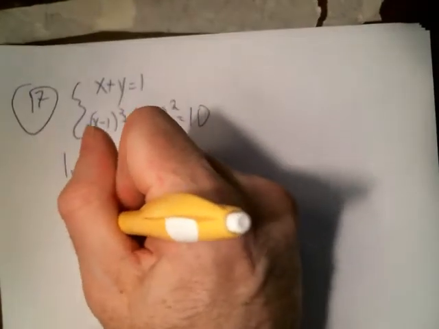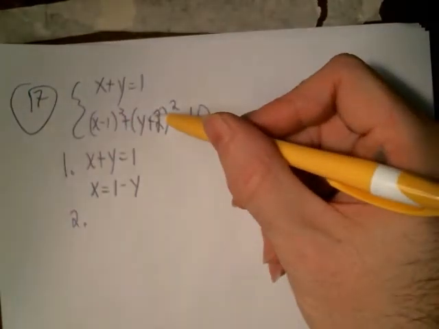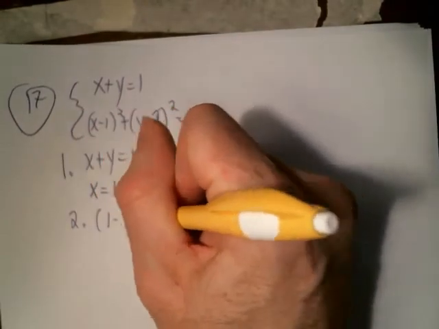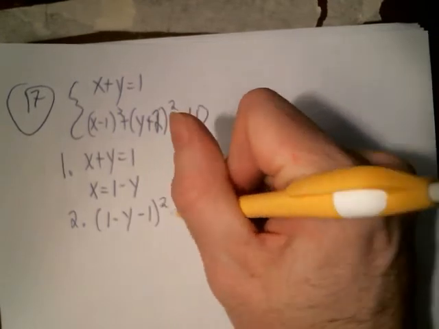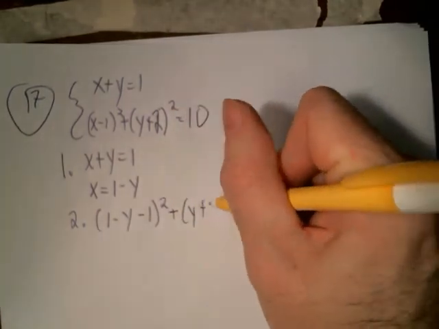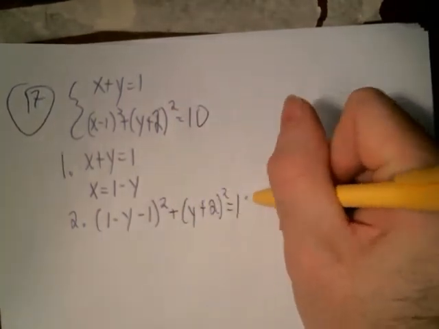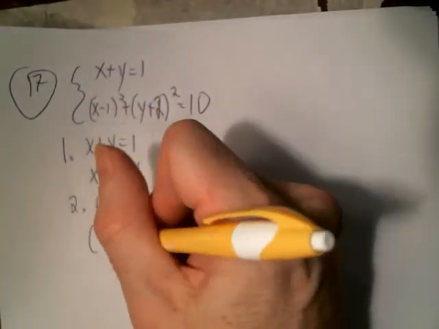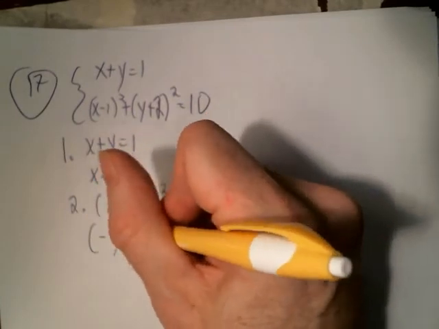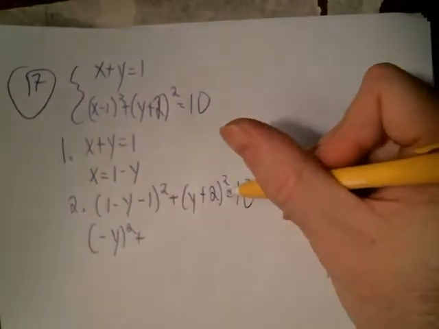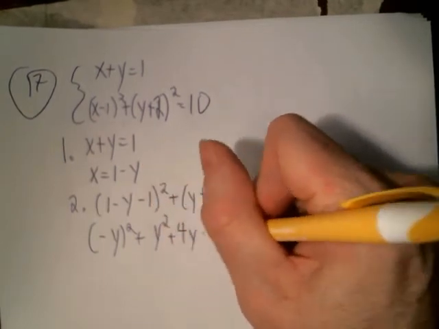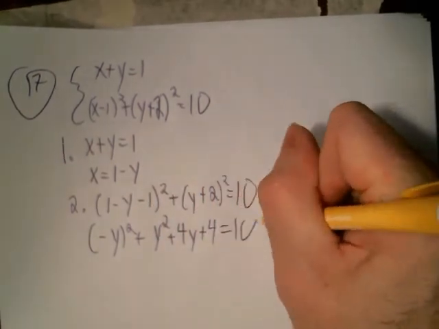Then secondly, take this expression and substitute into the unused equation. So we'll have 1 minus y minus 1 squared plus y plus 2 squared is 10. And so we have 1 minus 1 is just 0, so negative y squared plus this thing, I'm going to FOIL it. Get y squared plus 4y plus 4 equals 10.